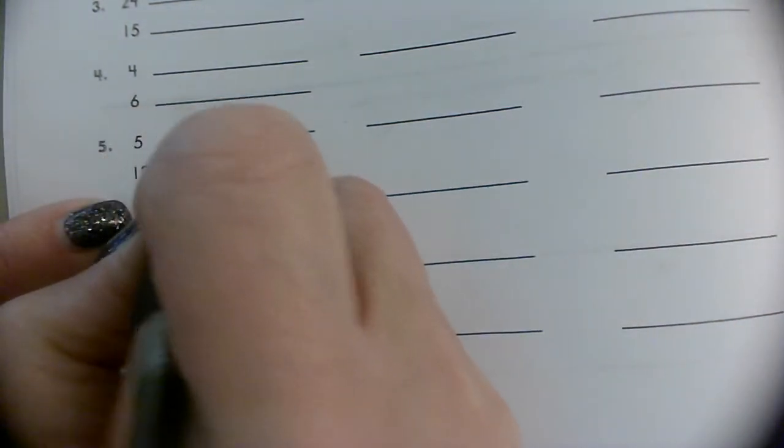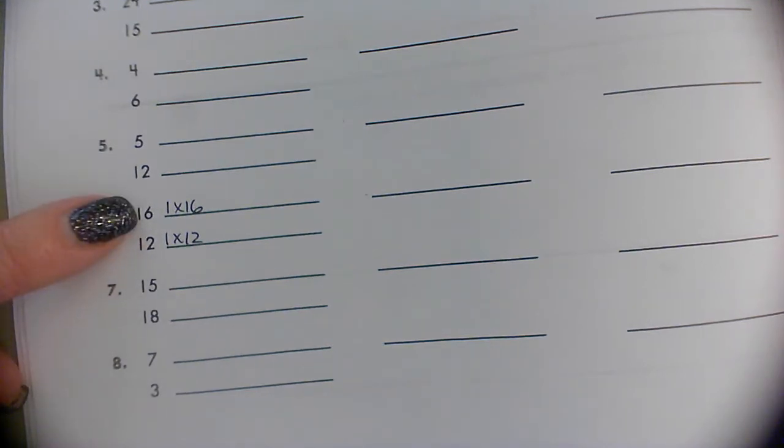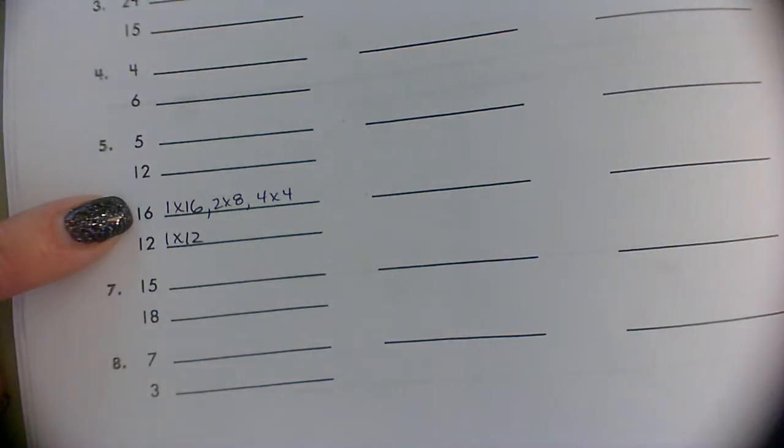So 1, I'm always going to have a 1 times 16, 1 times 12, right? 16 is 2 times 8. 16 has no 3's. 16 is also 4 times 4, right? 5 doesn't work, 6 doesn't work, 7 doesn't work, and I'm already back to 8, so I'm done.